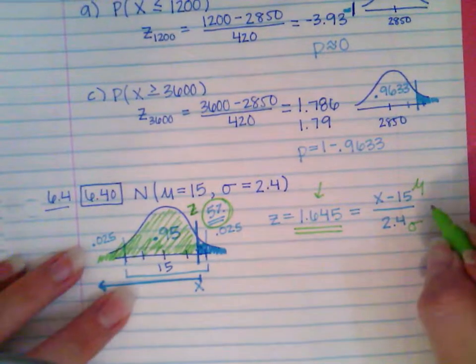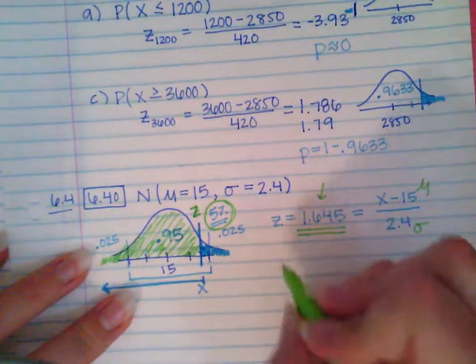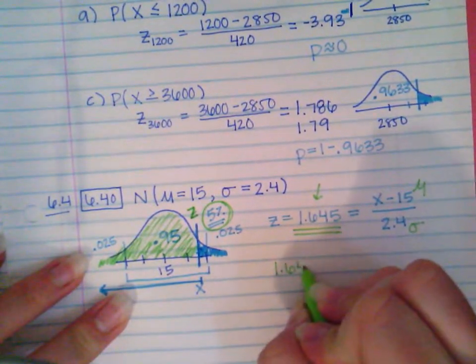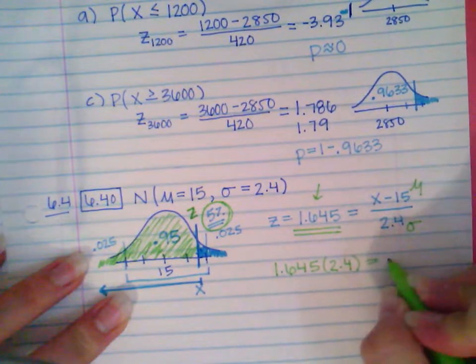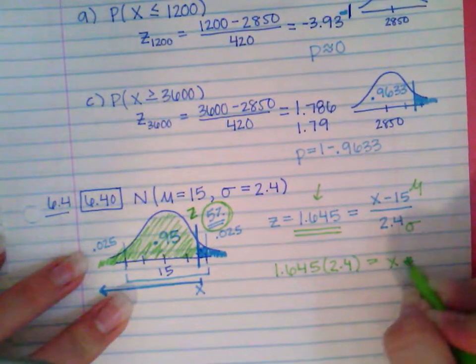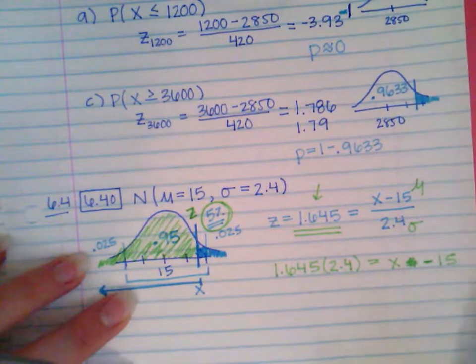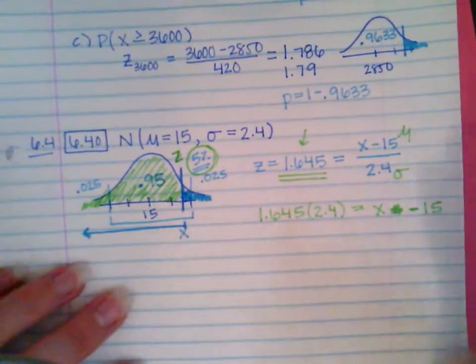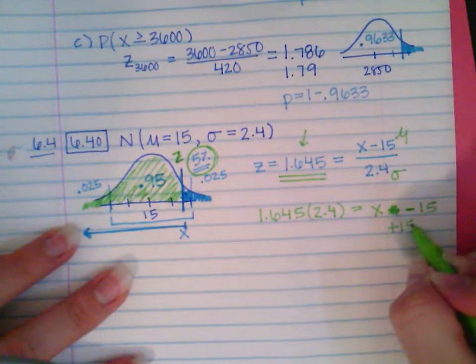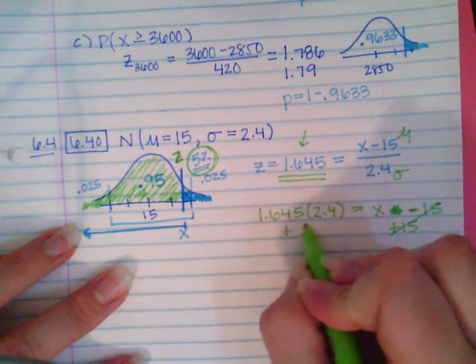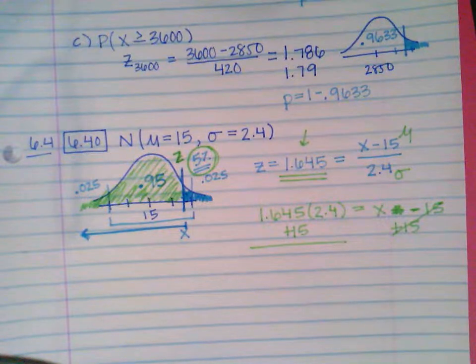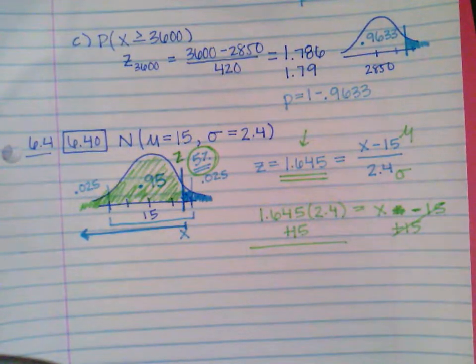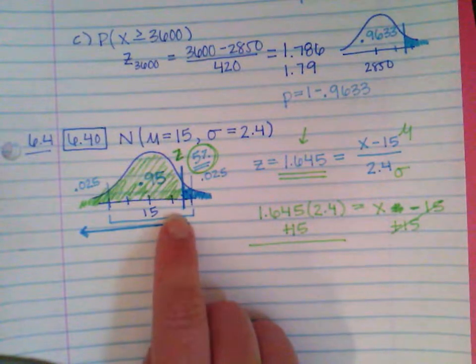So the first thing I'm going to do is multiply both sides by 2.4. And then to solve this for x, I'm going to add 15 to both sides to find the x value. And then a good way to check your answer here is to know, is that value bigger than 15? Because it should be longer than 15.